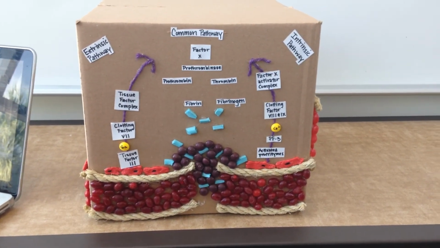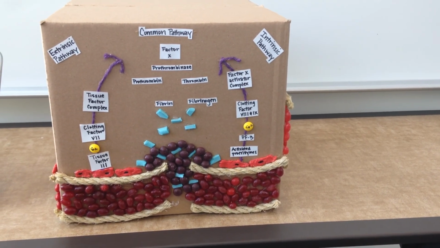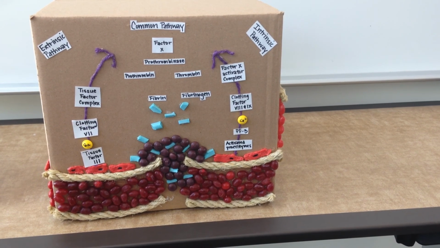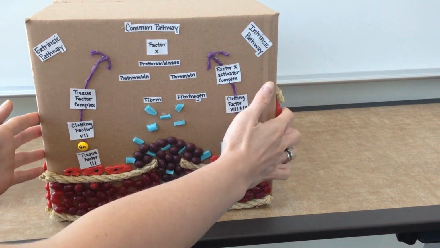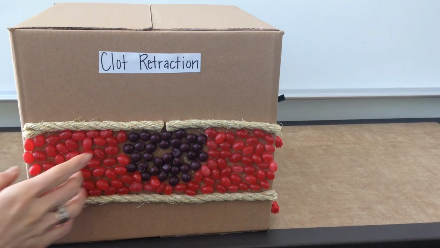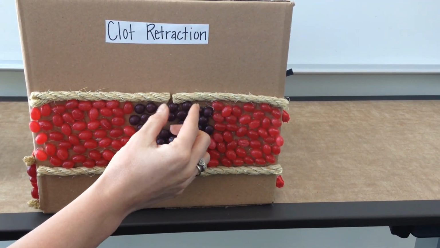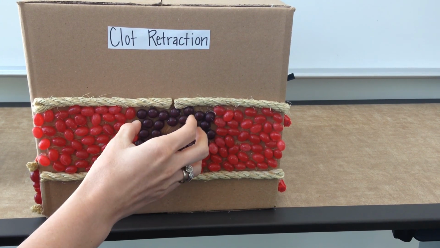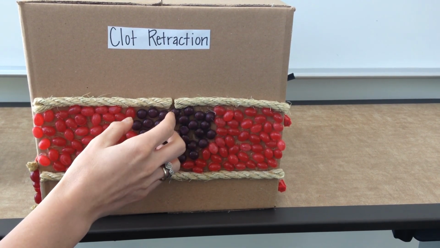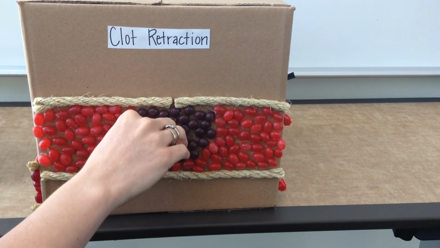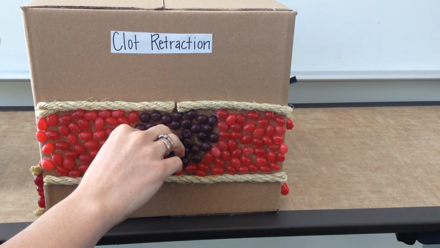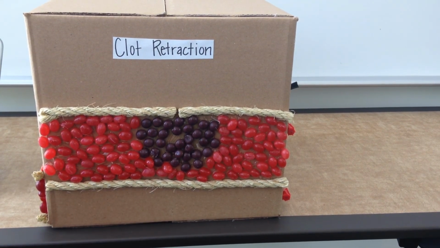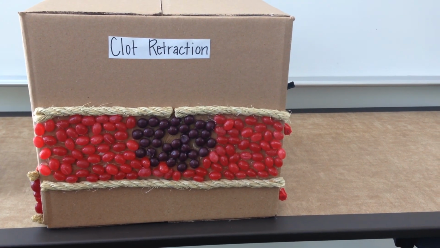Platelets and blood cells stick to the fibrin. The platelets squeeze and contract the clot, and it goes through clot retraction. This is where the injured site becomes closed together, and the clot comes down underneath the injured site. The clot retraction will make the injury site smaller, and it secures the injury site.